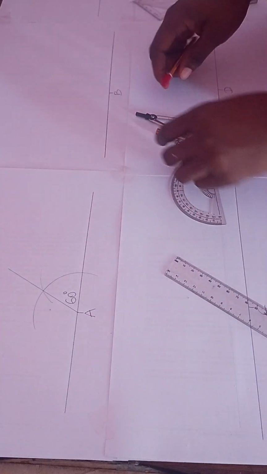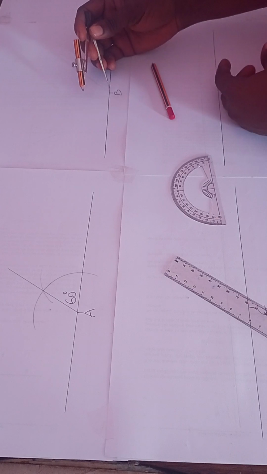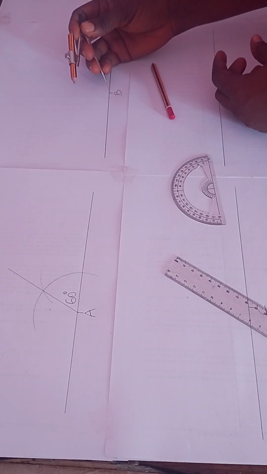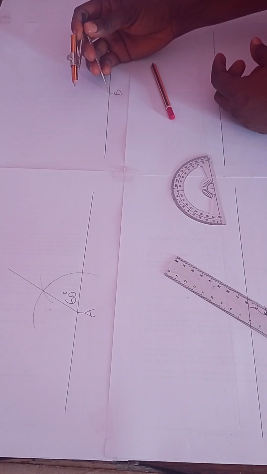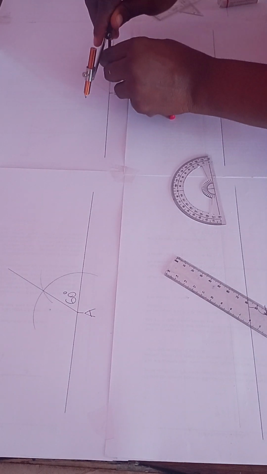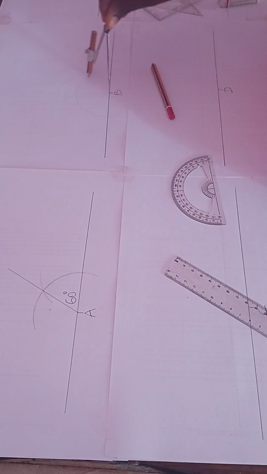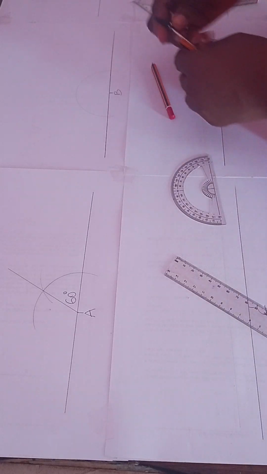Now we want to go ahead and construct 90 degrees. At this point labeled B is where I will have my 90 degrees. Now I have chosen a radius that I want to start with. You can make it large or small, depends on how you want it. So this is my radius, and I will make this arc. Now I will adjust the radius. I will increase it probably.